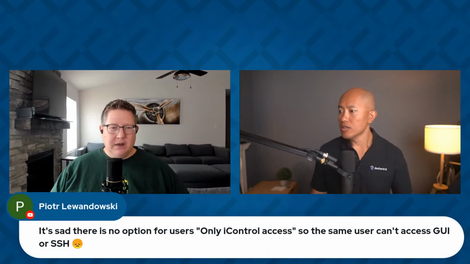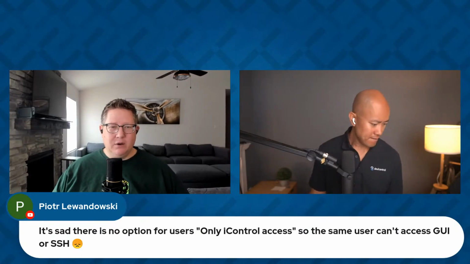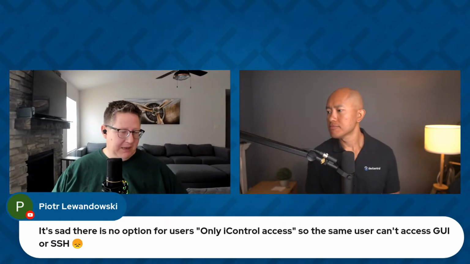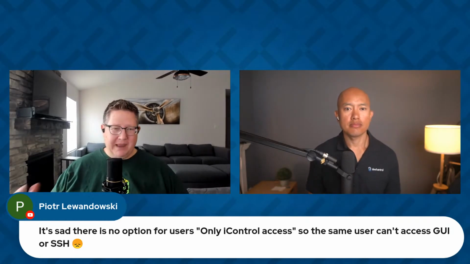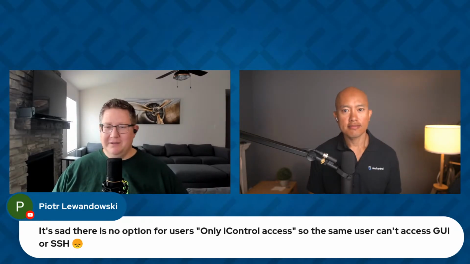Cool. Another comment here from Peter. It's sad there's no option for users, only iControl access, so the same user can't access GUI or SSH. Yeah, ports exposed, and I suppose that could be built into something like your Apache Tomcat, whatever there is listening. But the more complexity you have, the more vulnerabilities that might arise from rules gone wrong, right? So.